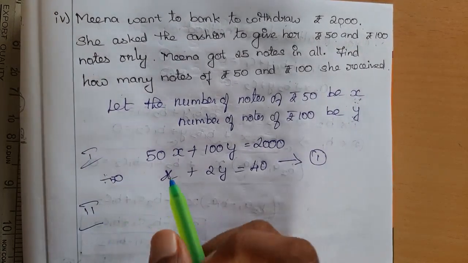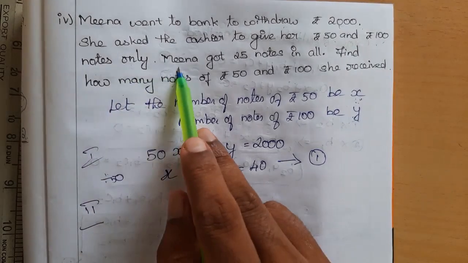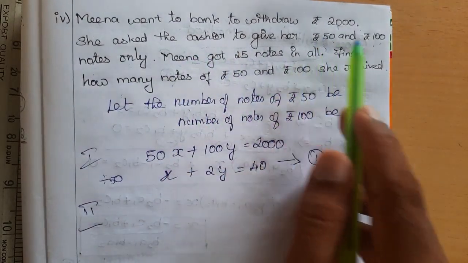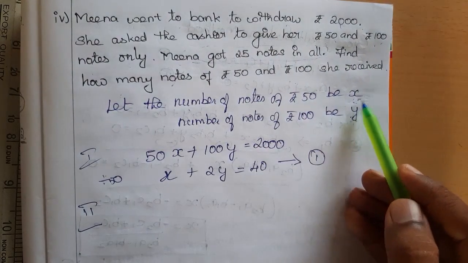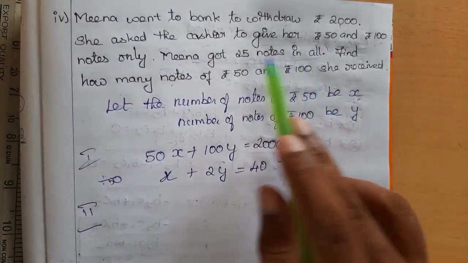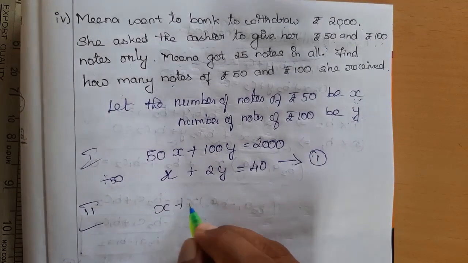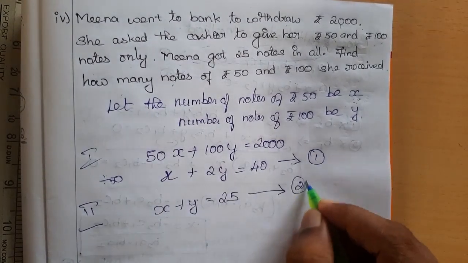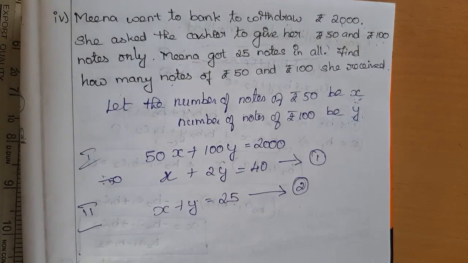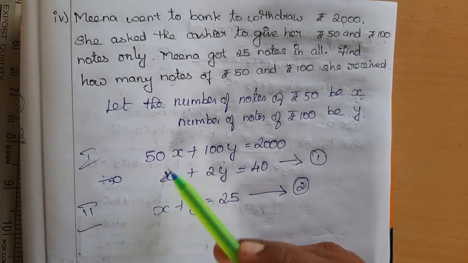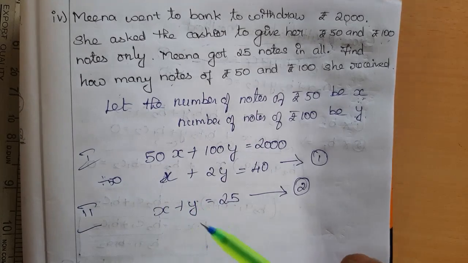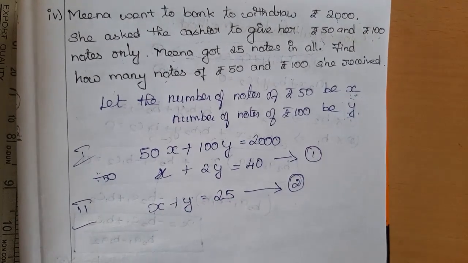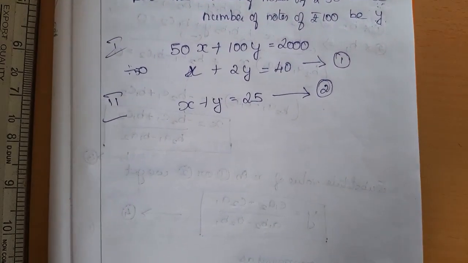What about the second condition? Meena got 25 notes in all. So she got x number of 50 notes and y number of 100 notes. So in all 25 notes. That means x plus y is equal to 25. Equation 2. Clear? So here also you can see the coefficient of x are same. If it is not same, you have to multiply. So it is same. So we can just add or subtract.